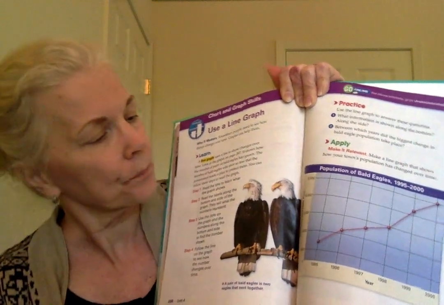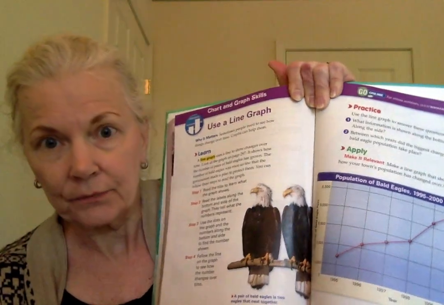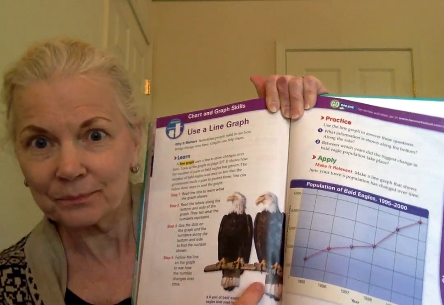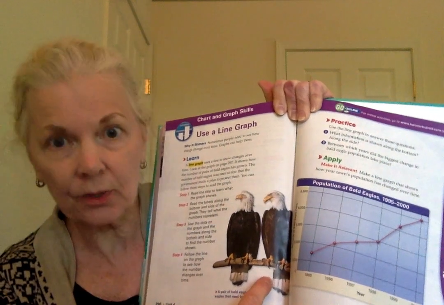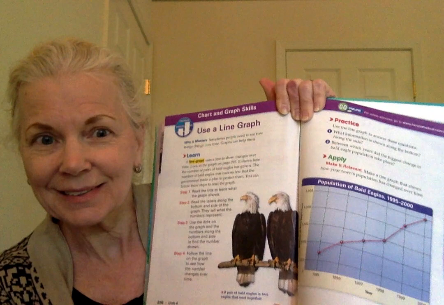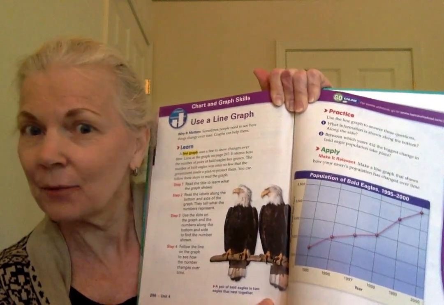That's part of nature. Now I'm going to tell you, this bigger eagle is the female. The female is bigger than the male. Are you surprised? I had to look that up because I wasn't sure.